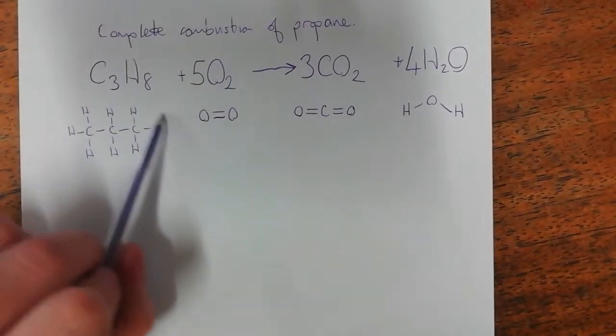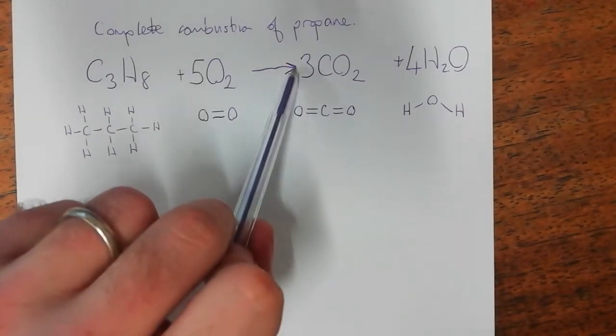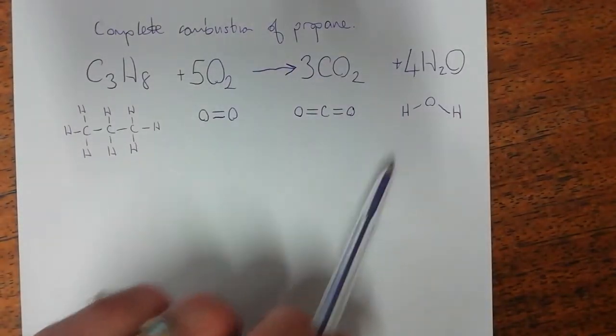Alright, so I need to work out all the bonds in this molecule and all the bonds in 5 of these molecules, and then the bonds in 3 of these molecules and 4 of these molecules.